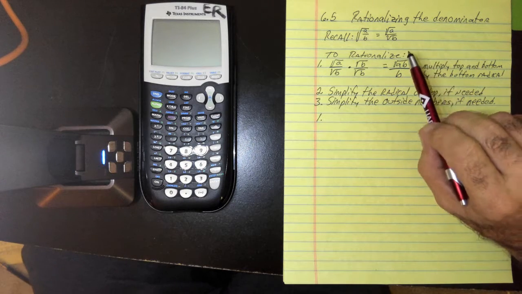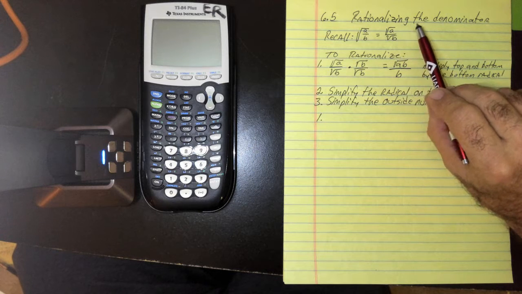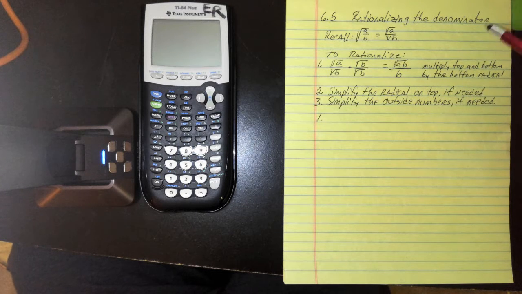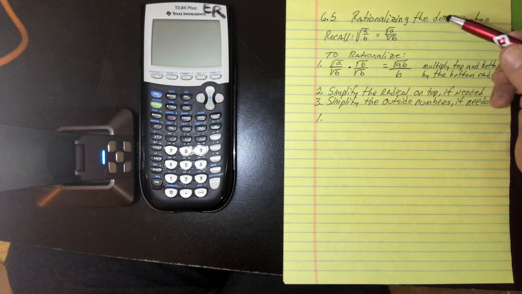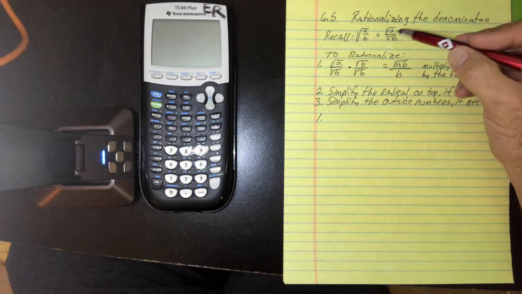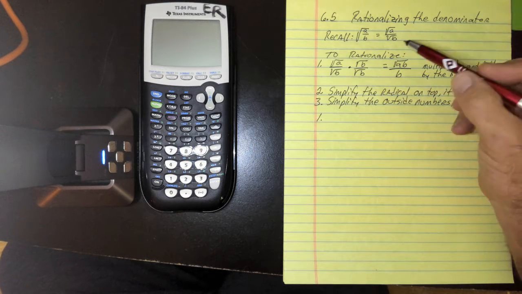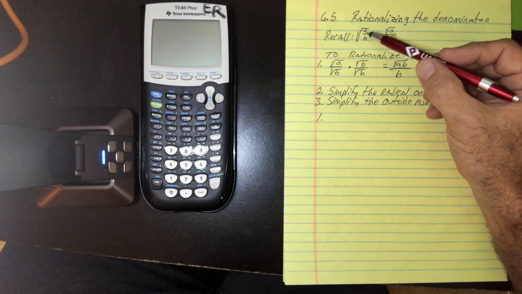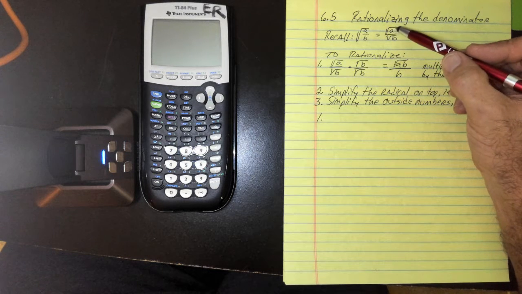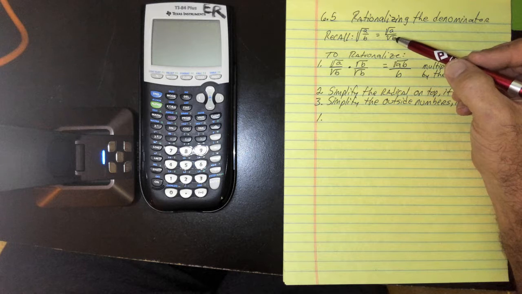Right, on these examples, I'm going to be rationalizing the denominator. And what that means is we want to get rid of any radicals that are in the bottom of a fraction. Okay? Now remember, if I have a fraction under a radical, I can split that into a square root of the top over the square root of the bottom.